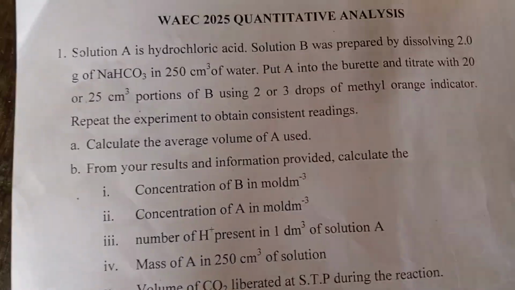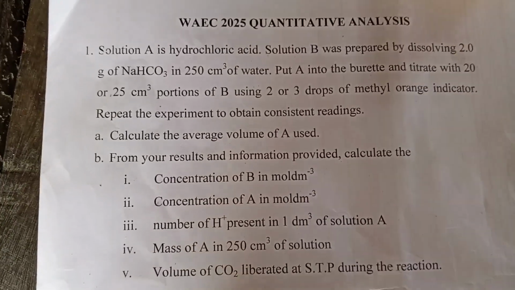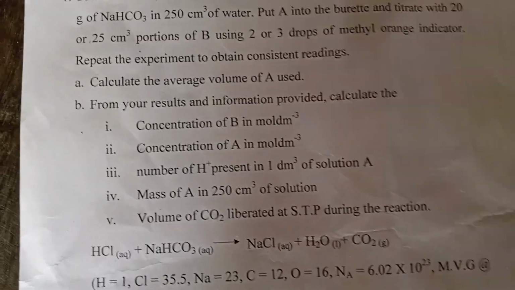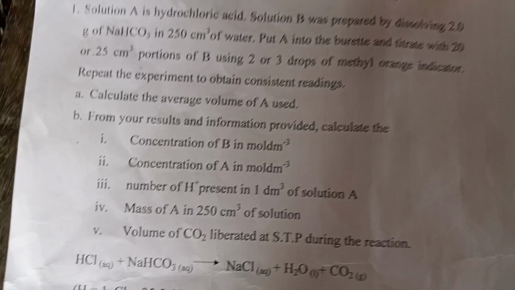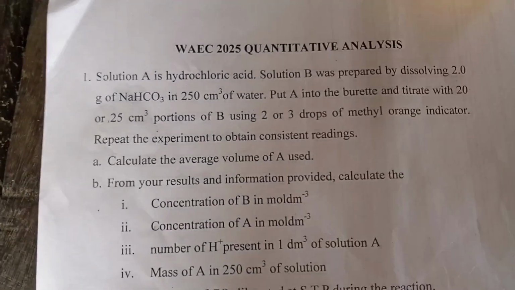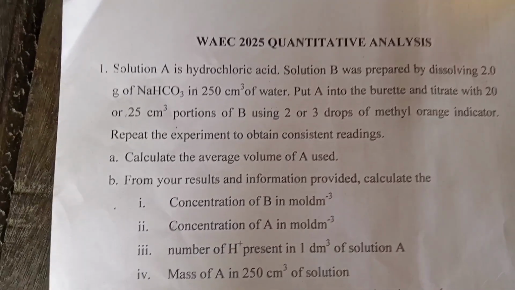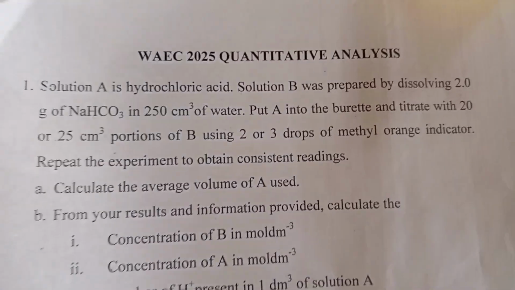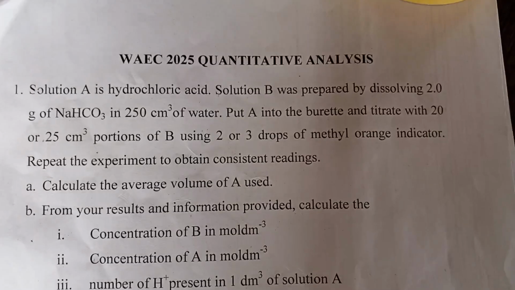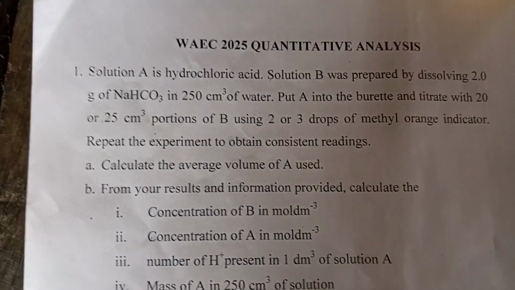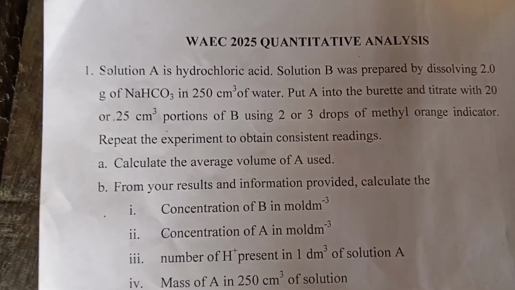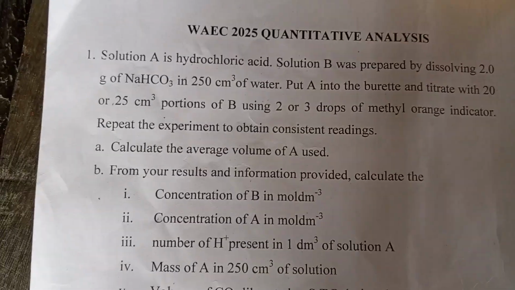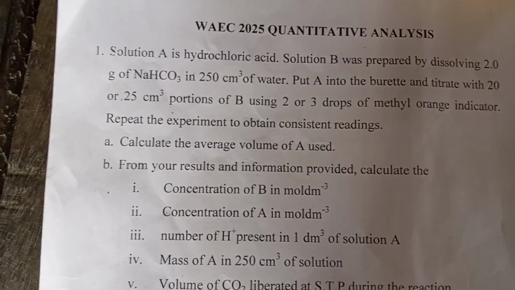Then A says calculate the average volume of acid used. We have done that one. B says from your result and information provided, calculate the concentration of B in mole per dm cube. If you look at the question, it says solution A is HCl acid. Solution B was prepared by dissolving 2 grams of sodium hydrogen carbonate in 250 cm cube of water. That means B contains 2 grams of sodium hydrogen carbonate in 250 cm cube. So we're going to look for the concentration of B in mole per dm cube.